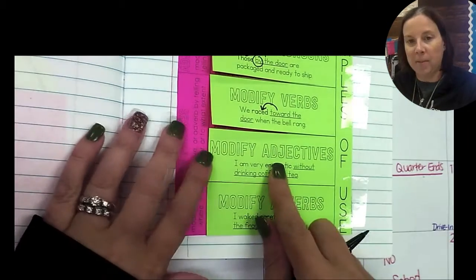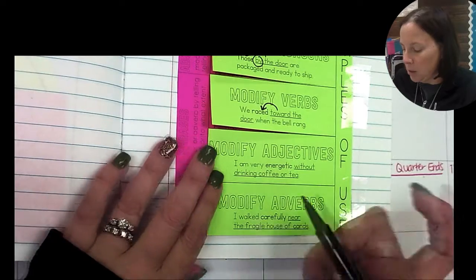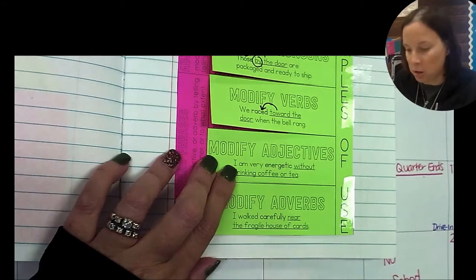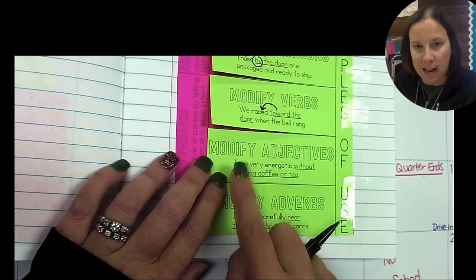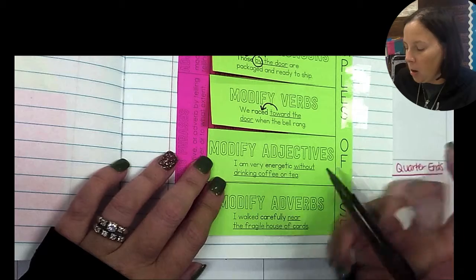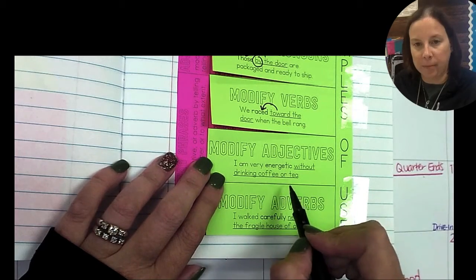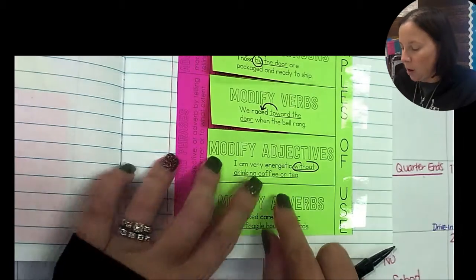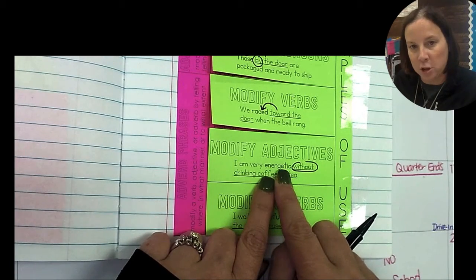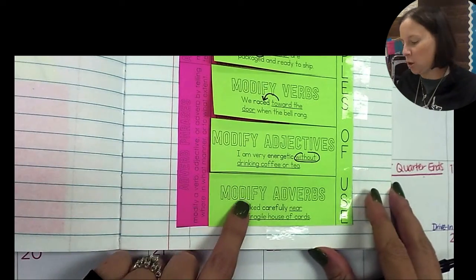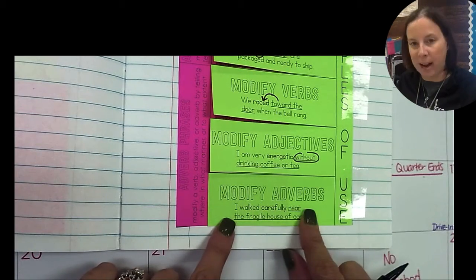It can also modify an adjective. So, I am very energetic. Energetic is already describing I. It's already saying that I am very energetic, so that's already an adjective. Without drinking coffee or tea. So the word without is showing the relationship of coffee and tea to the word energetic. And the last way you can use a prepositional phrase is to modify an adverb.